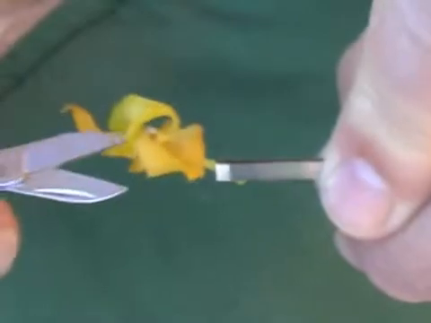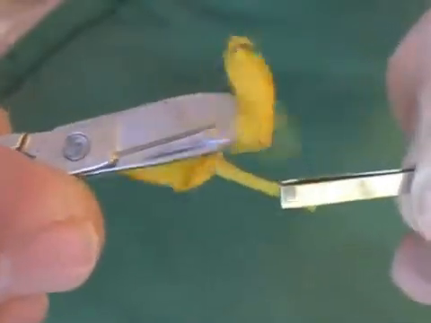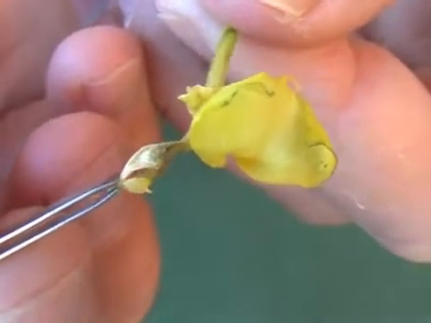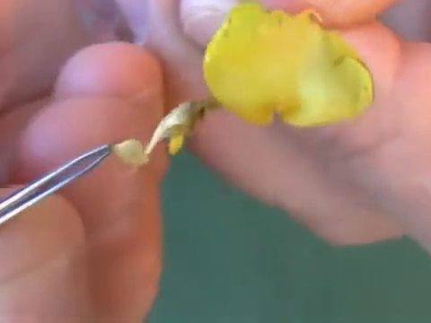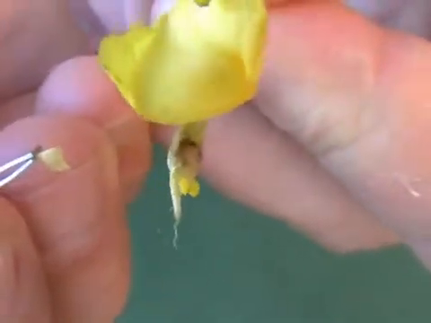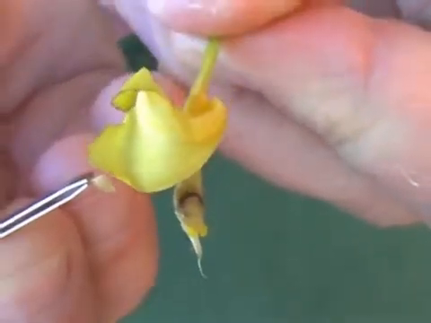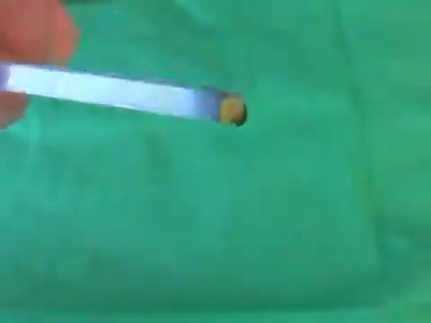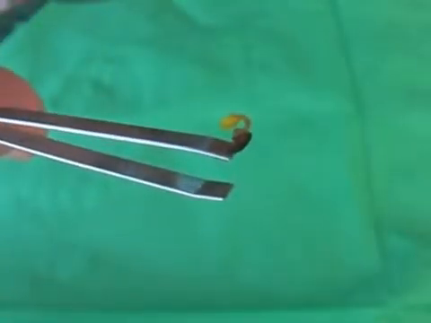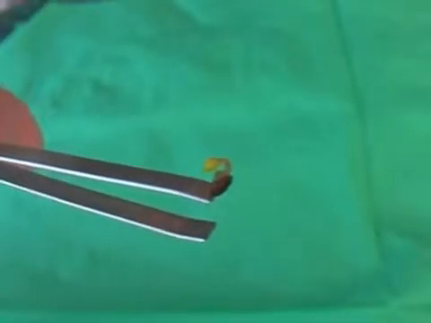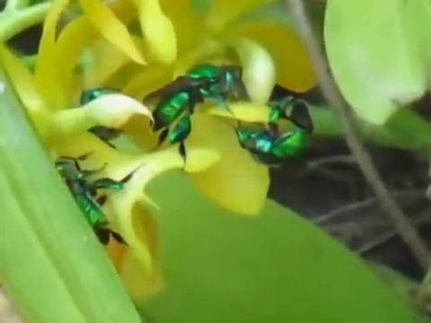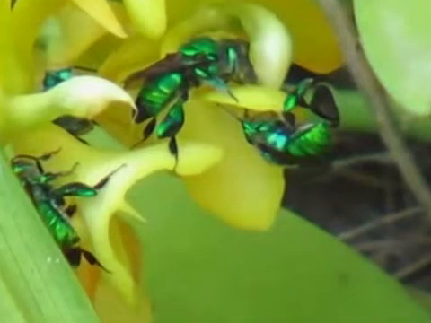I'm removing the petals from this Mormodes flower so we can see the end of the column clearly. Removing the anther cap reveals the pollinia, the two pollen masses. The pollinia are connected to a sticky pad, and as you can see, this sticky end securely binds the pollinia to the end of the tweezers. This sticky pad plays a role in insect pollination.